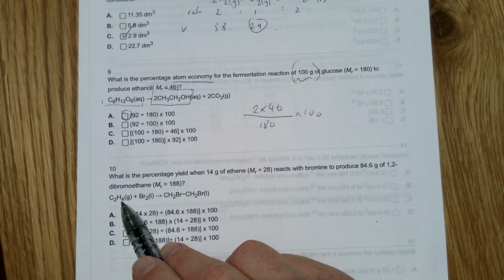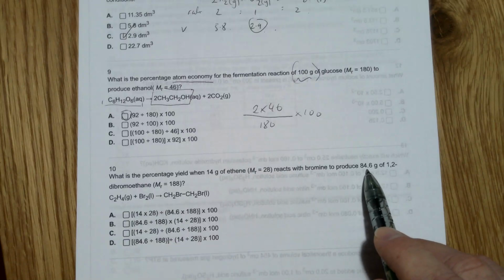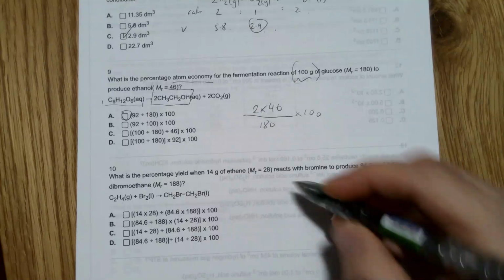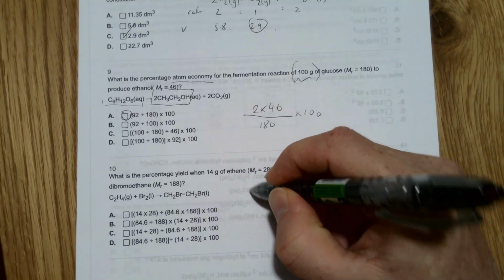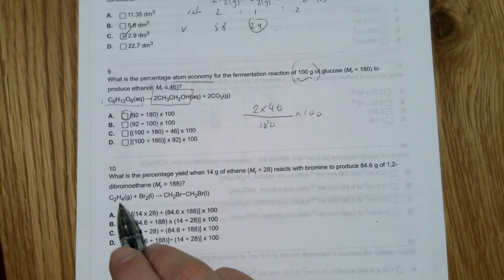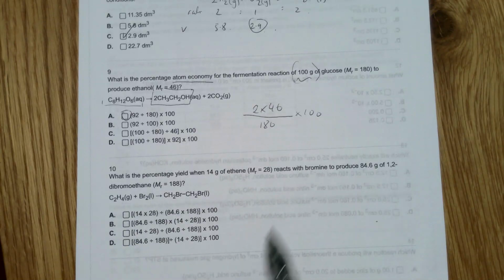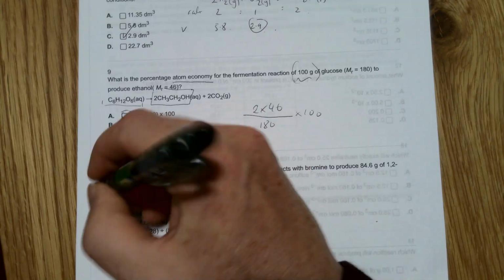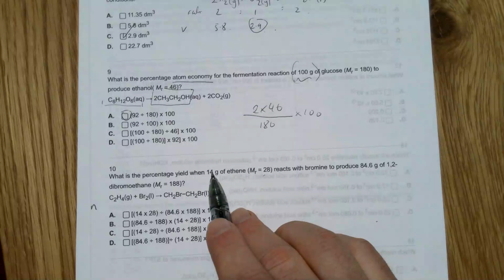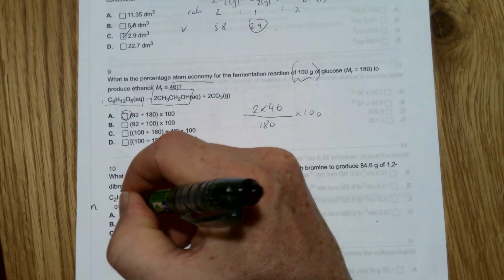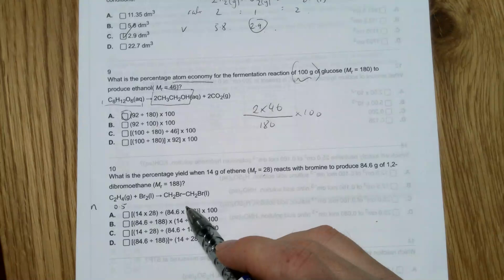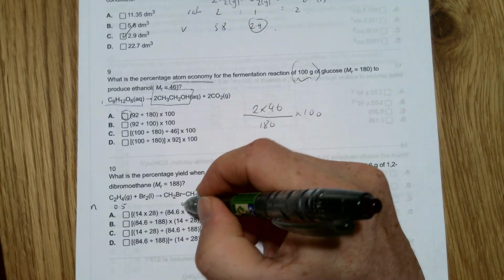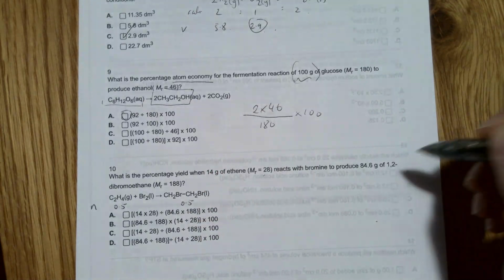You've got 14 grams of ethene. You get 86.4 grams of 1,2-dibromoethane. So let's work it through. We've got C2H4. I'm going to try and squeeze it under here. It's a 1 to 1 to 1 ratio. And I've got 14 grams of ethene. I can work out the number of moles quite quickly, can't I? So 14 divided by 28, which is 0.5. So if I've got a high yield, I should get 0.5 moles of this stuff.